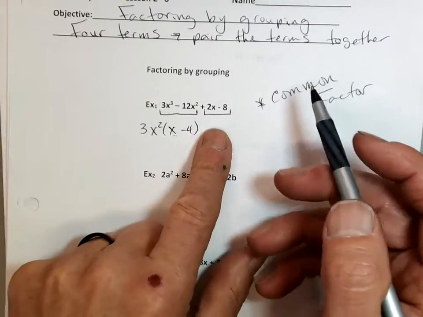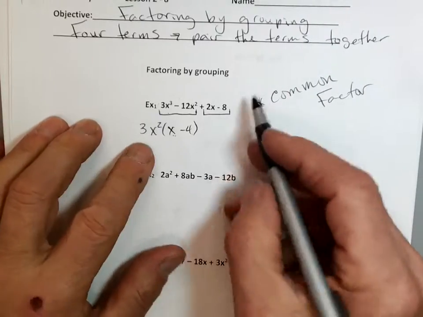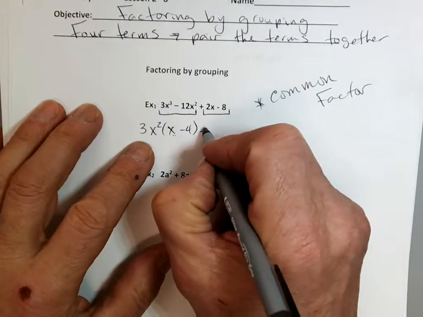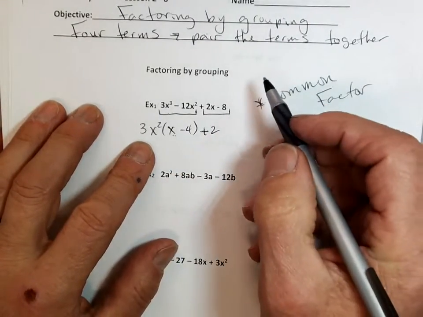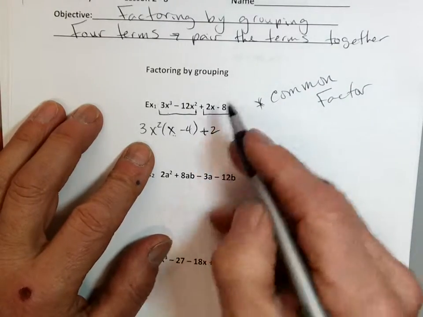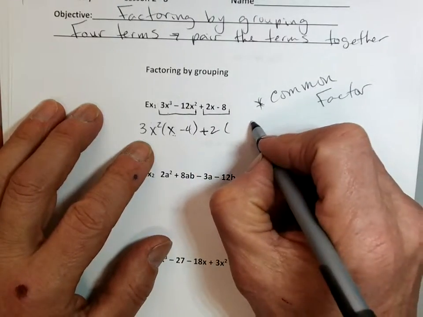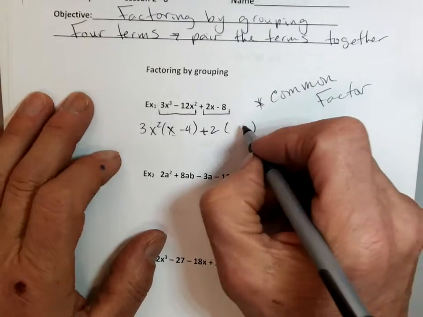Now, what about the second pair? They have a positive 2 in common. So I took out a positive 2, so I put a plus 2. And what would be left over inside? X minus 4.